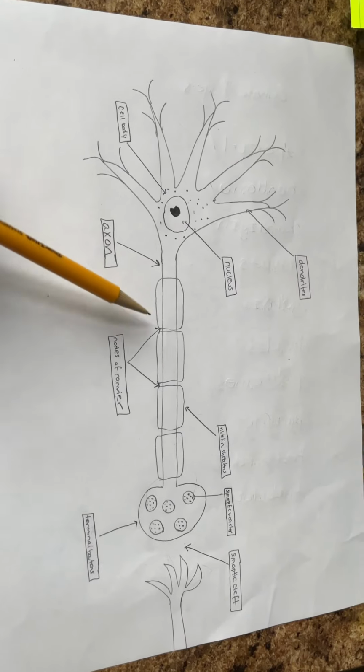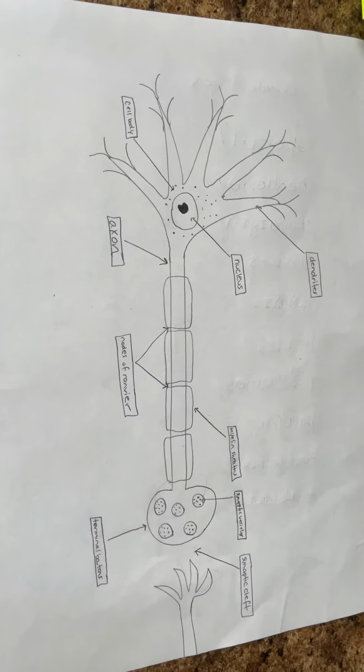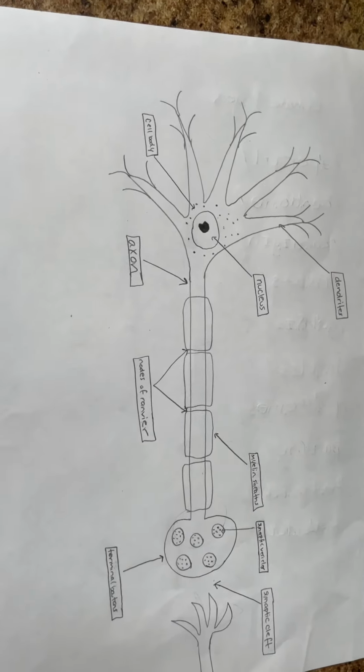Within the myelin sheaths, we have these gaps right here. These are known as the nodes of Ranvier, and they are unmyelinated, so they do not have myelin on them. And their purpose is to help transmit electrical signals along the axon.